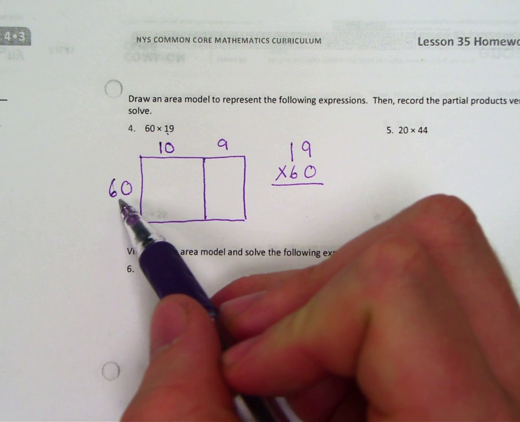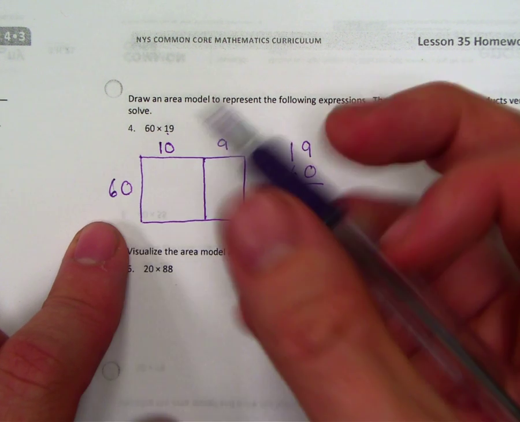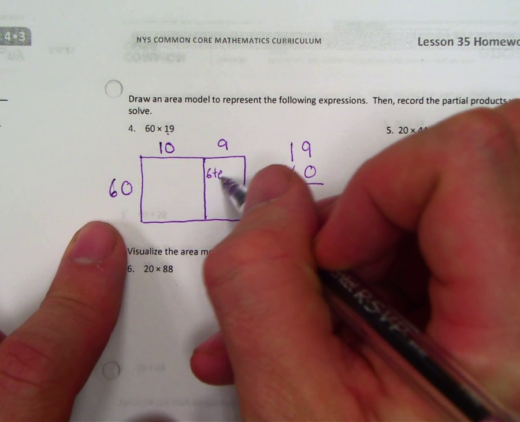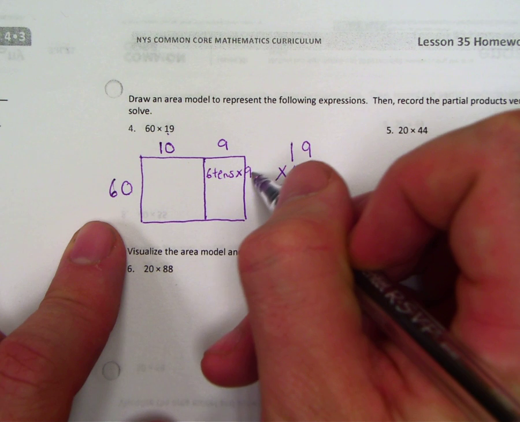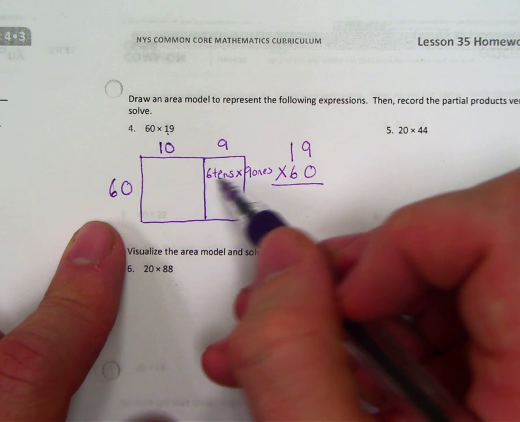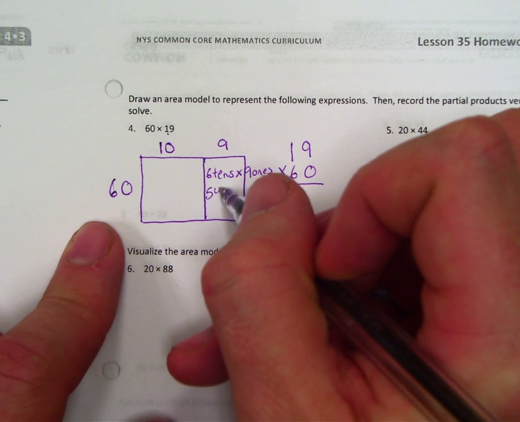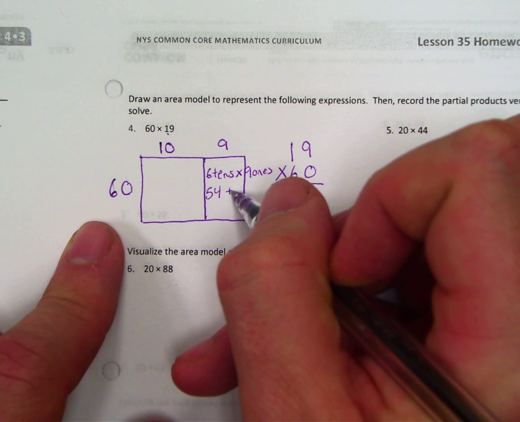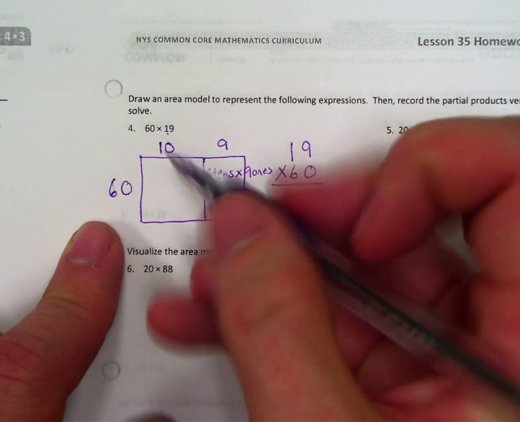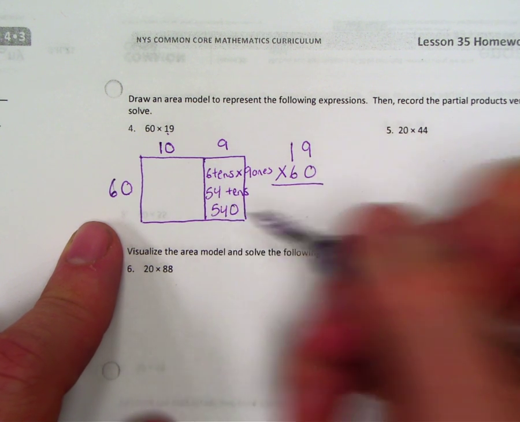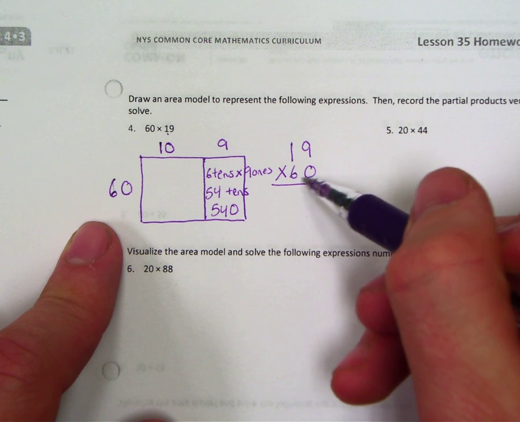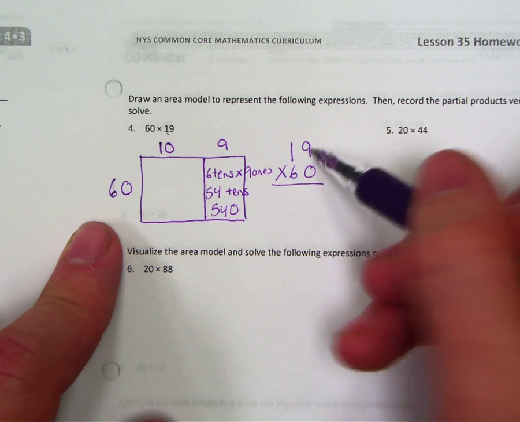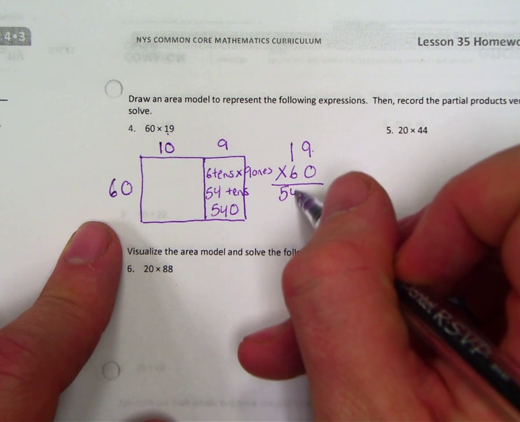So we're going to start with thinking about, this is 6 tens. And we're going to start in our ones place times 9 ones. 6 times 9 is 54. 10 times 1 is tens. So 54 tens gives us 540. So we can see the same thing here, as 6 tens times 9 ones gives us 540 as our first partial product.